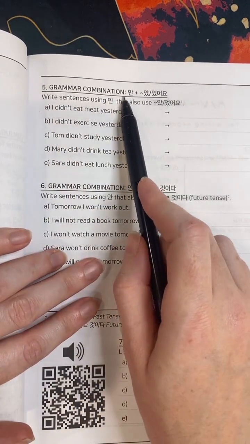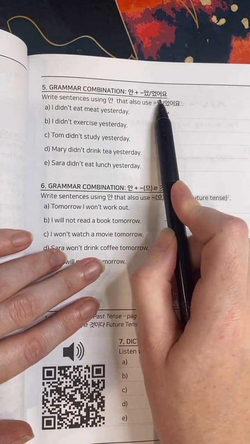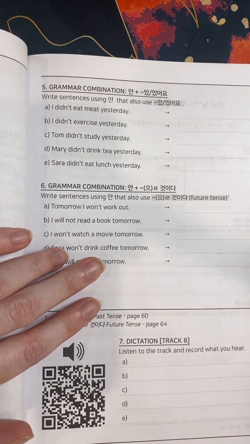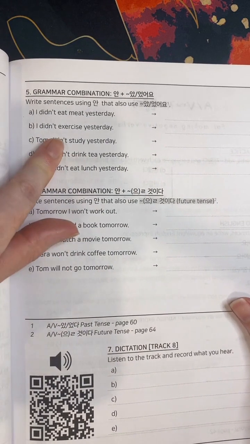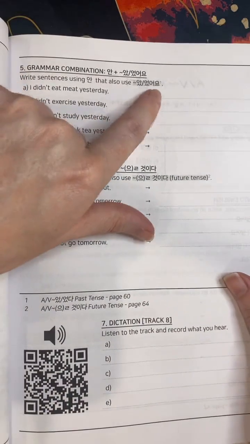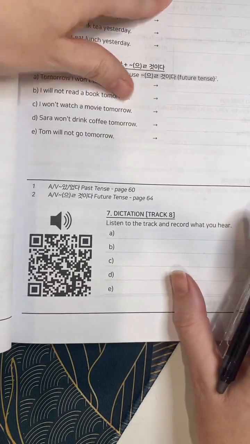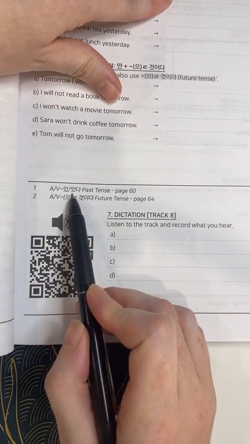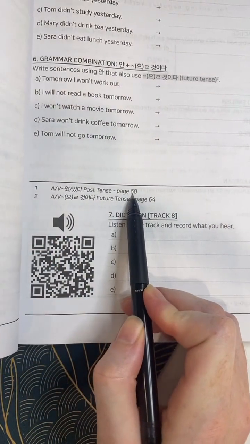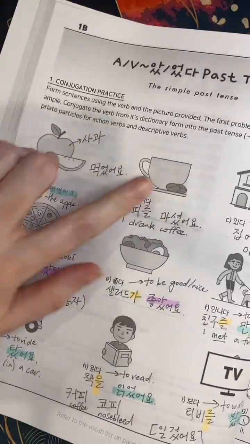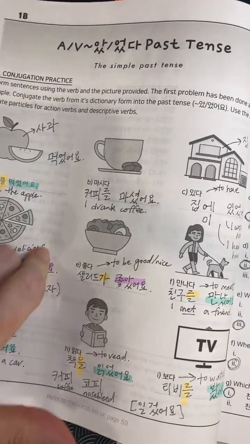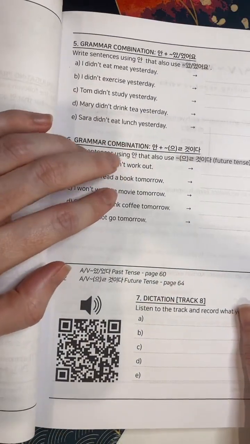First, we're going to combine 안 with 았어요, also, which is the past tense. We're going to make some new sentences. And by the way, we do have a little marker here so that if you want to refresh, you can go back. This past tense is covered on page 60. So you can go back and look at it again if you want to refresh what the past tense looks like, if you're using this book.